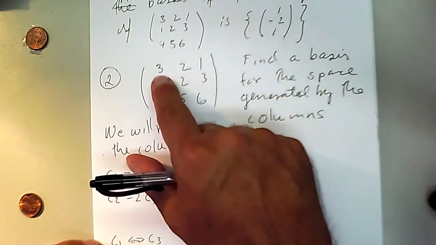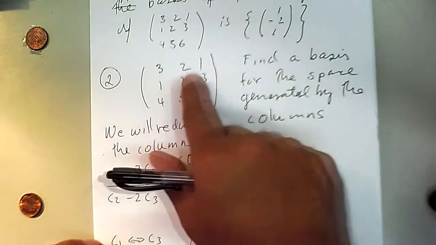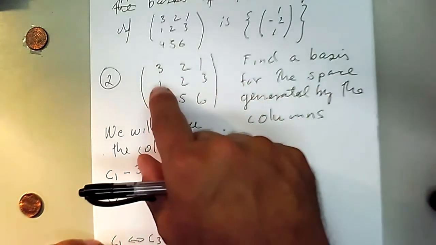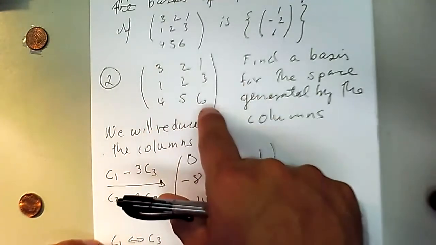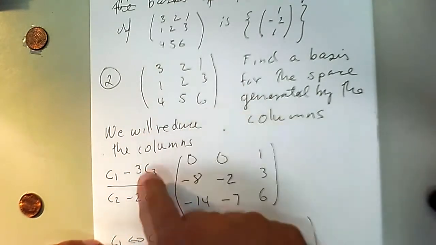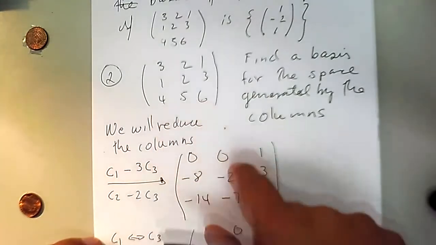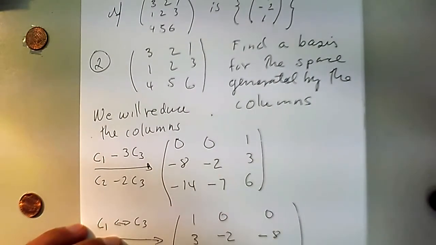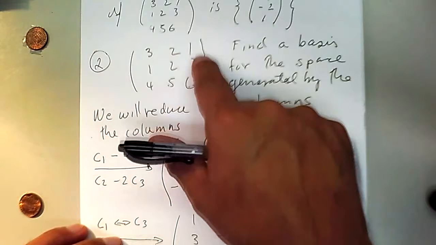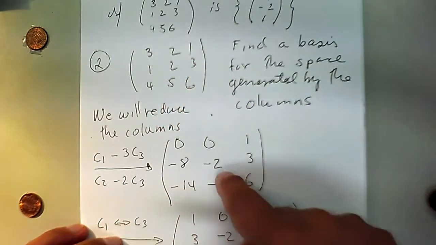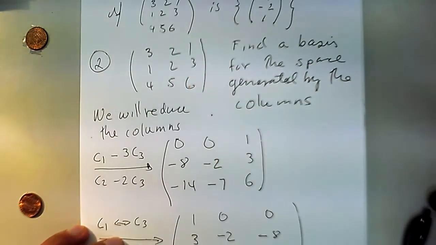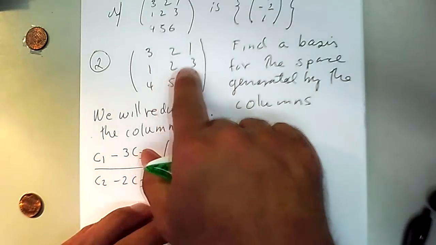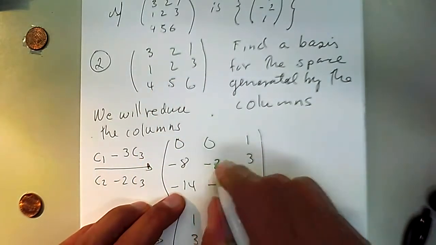1 minus 3 is 0. 1 minus 9, negative 8. 4 minus 18, because we're subtracting 3 times, is negative 14. 2 minus 2, 0. 2 minus 6 is negative 4.